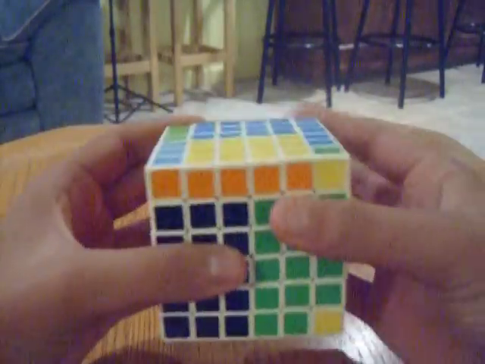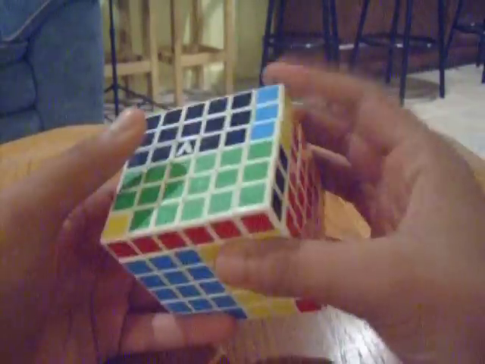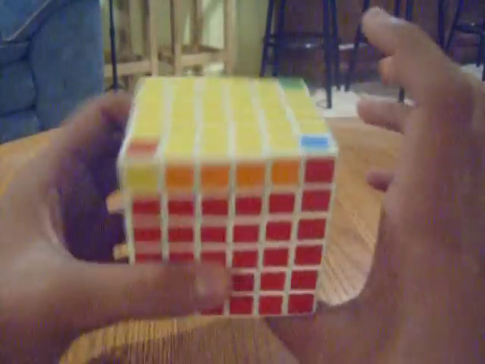So R2, B2, U2, L, U2, R prime, U2, R, U2, F2, R, F2, L prime, B2, R2. If you look, you've got this on top. Now you can go ahead and solve it however you like. I'm going to solve it using OLL and PLL.